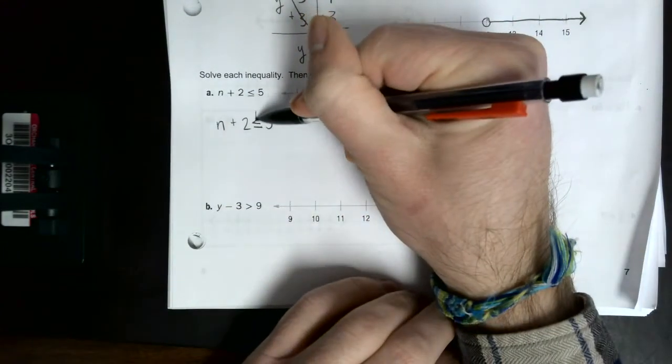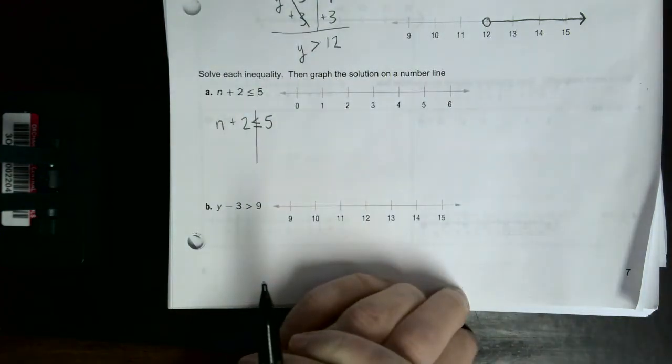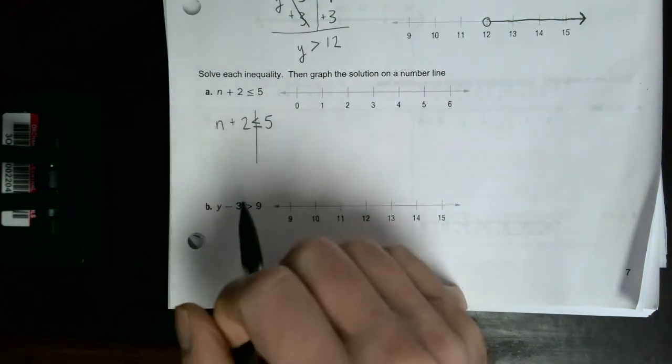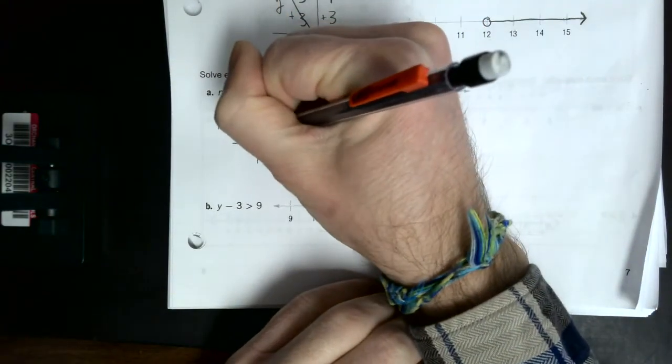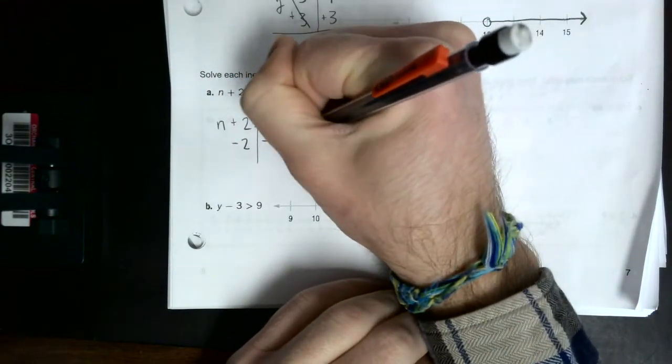So let's do the wall. We want to get the n by itself. To undo the plus 2, we're going to subtract 2 from both sides. Minus 2.